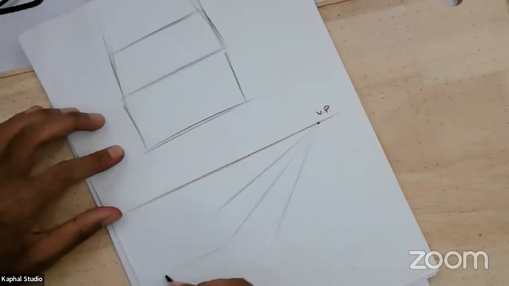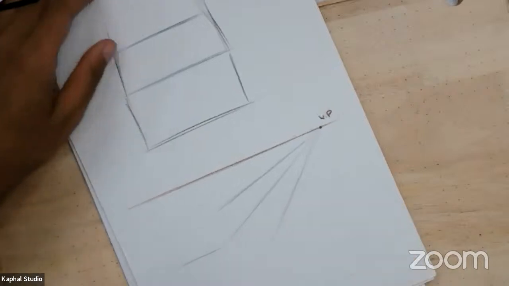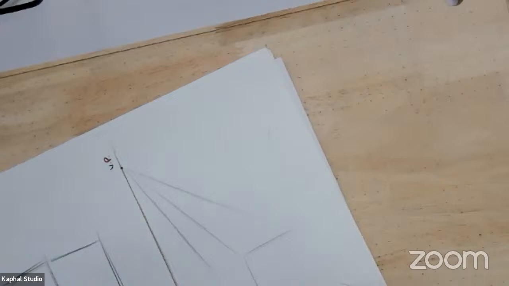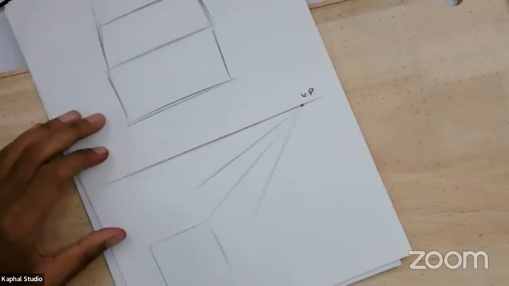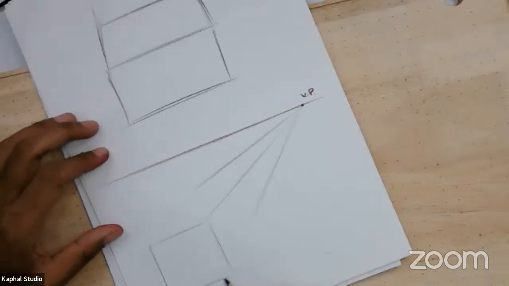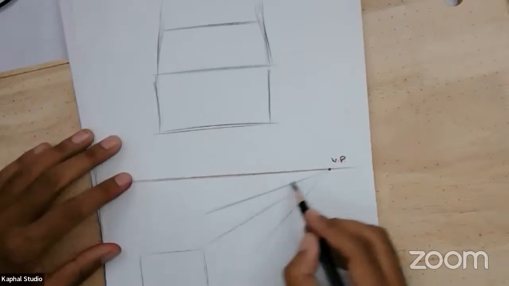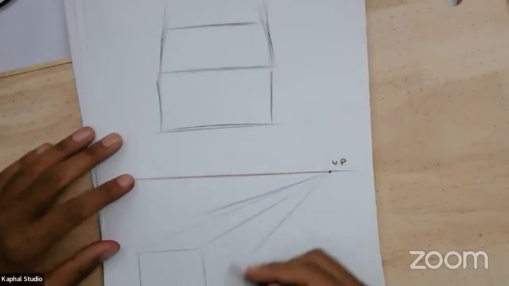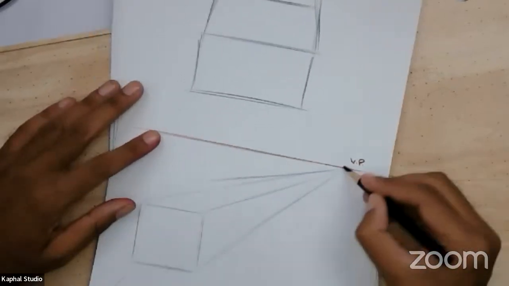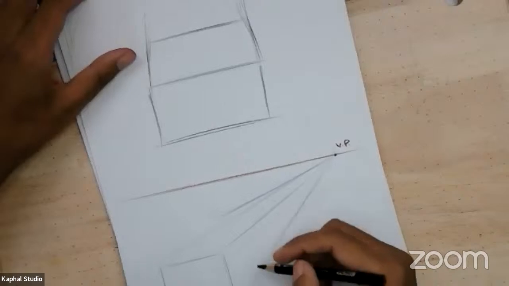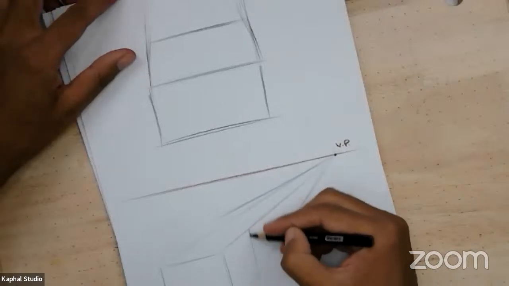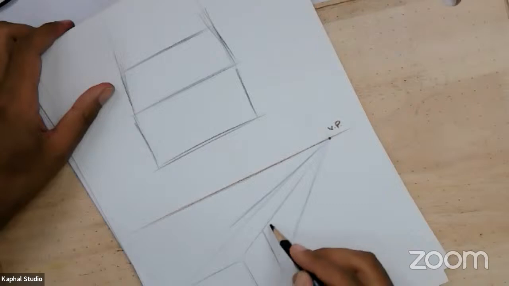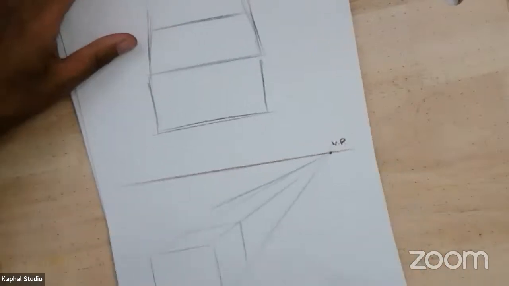So let's say this is the front edge. Okay, so we'll draw the first face. Okay. And make sure that these lines are parallel. And we'll extend from here. So this is receding back to the vanishing point. Okay, so all these lines. And let's say this is the thickness of the cube. And you have to make sure that these are parallel.